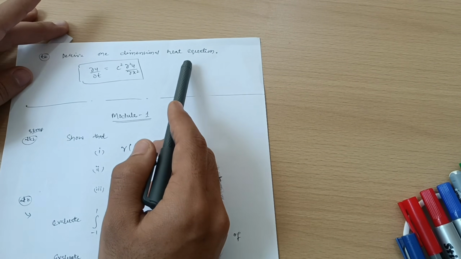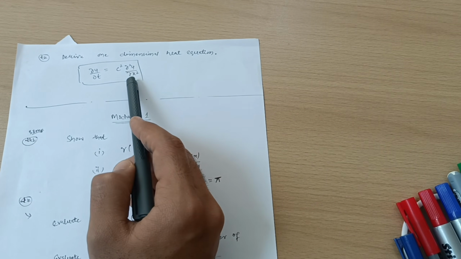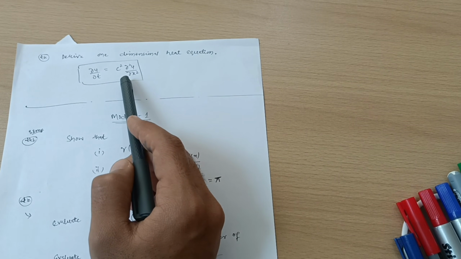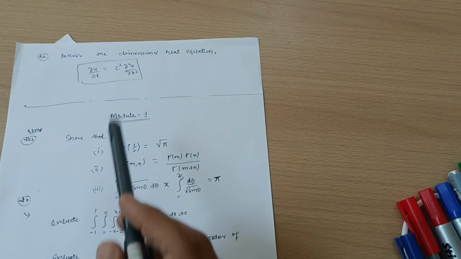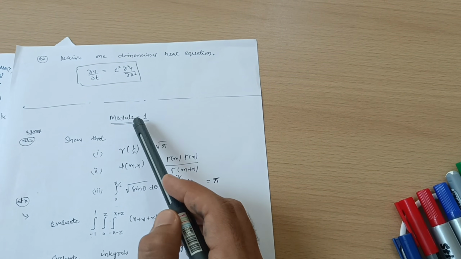This is your one-dimensional heat equation: dou u by dou t is equal to c square dou square u by dou x square, right? This is also a definite question, maybe there. This much portion is enough to cover module 3.